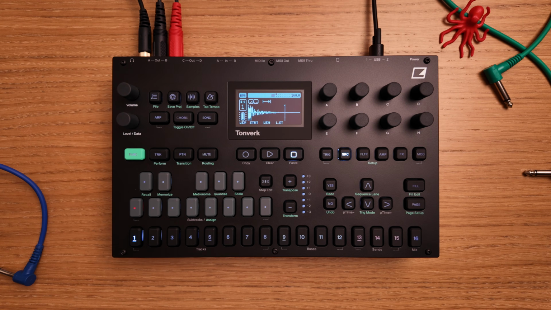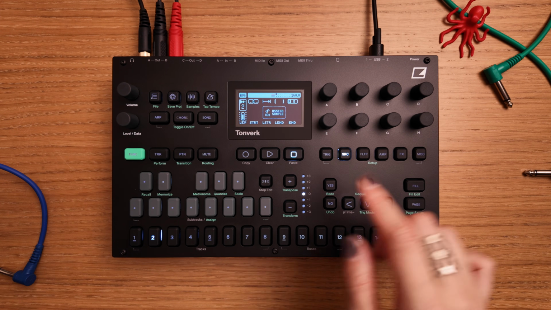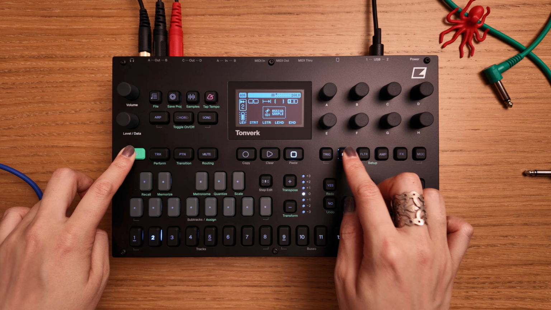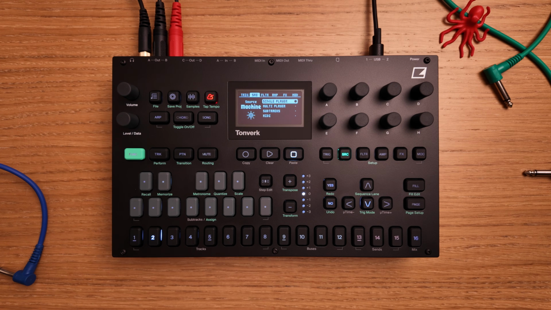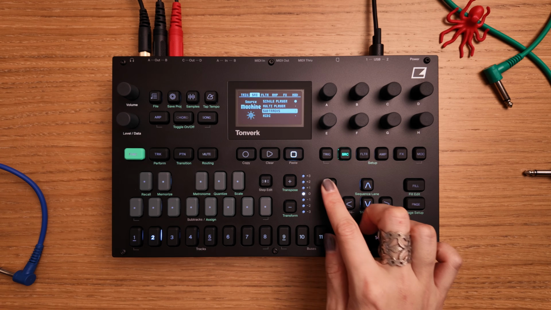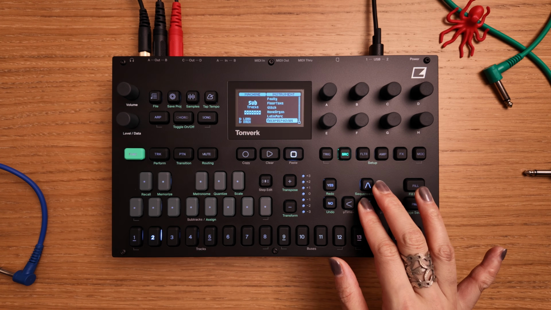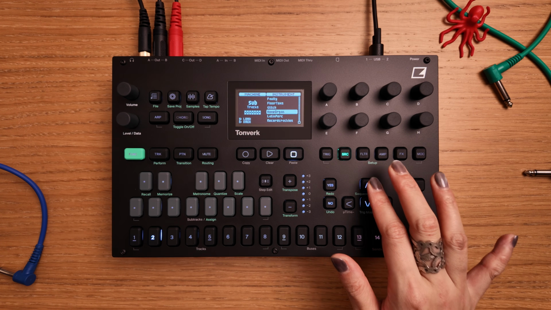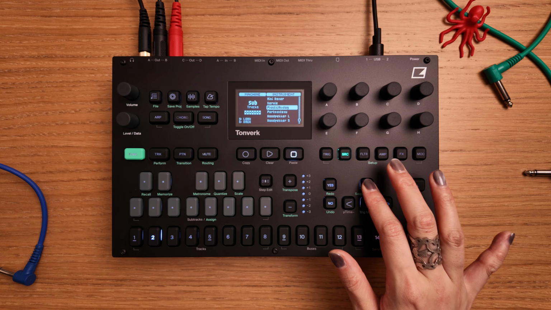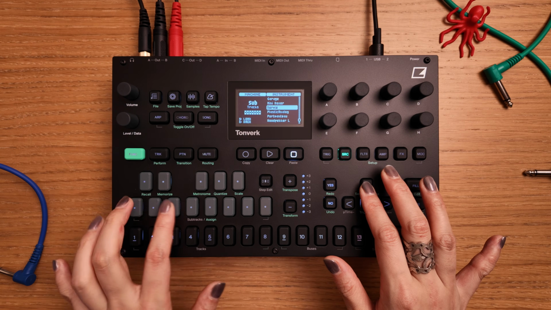To select the Subtracks machine, select an audio track, let's say track 2, hold function and press source to open the list of available source machines. Press yes on Subtracks and you will be prompted to select an instrument. Use up and down to scroll and the keyboard to preview each instrument.